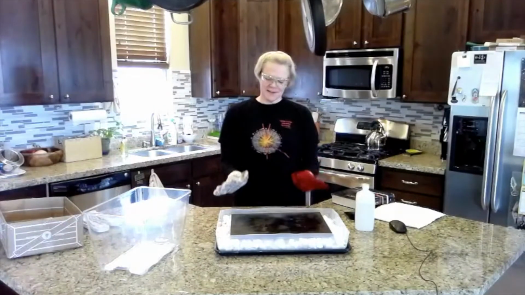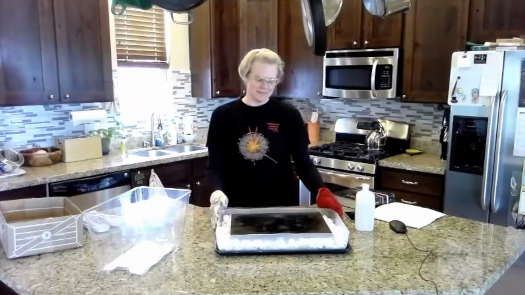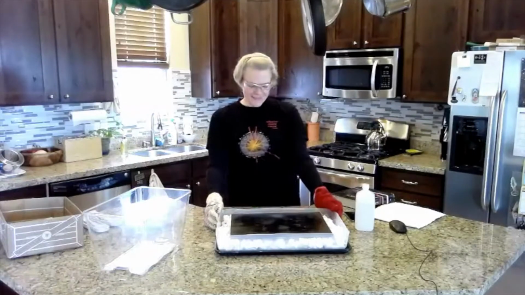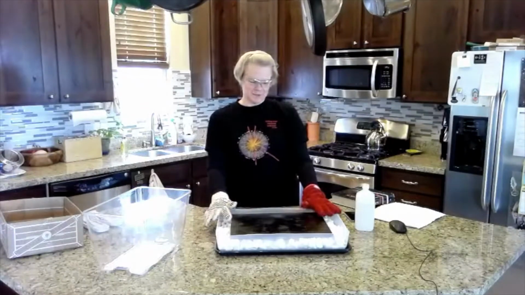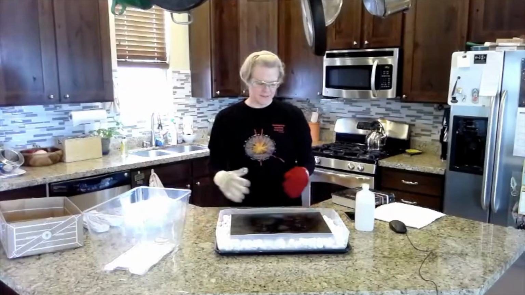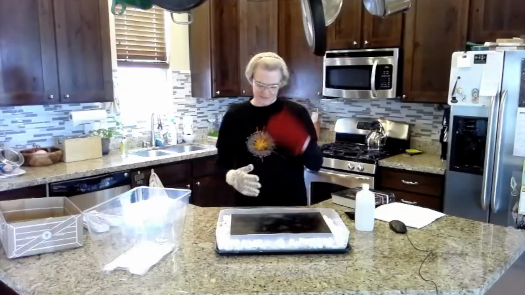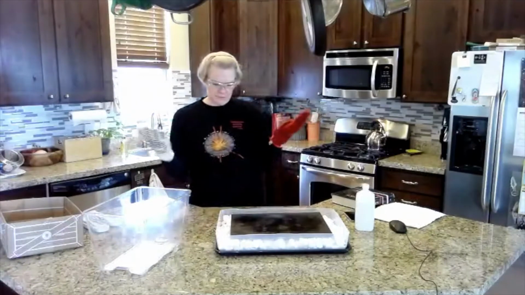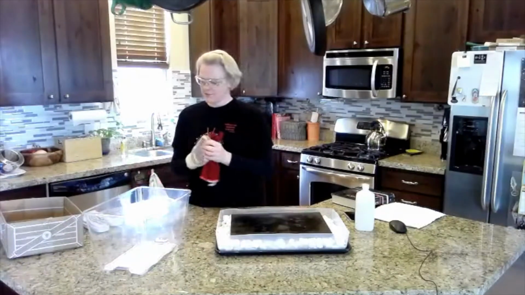Okay, so we've got our dry ice with some insulation, and then on top of the dry ice is a metal plate. If you're doing this at home, you can use a cookie sheet or a pan, like one of those. Okay, so I'm finished touching the dry ice for now, so I can take my gloves off.